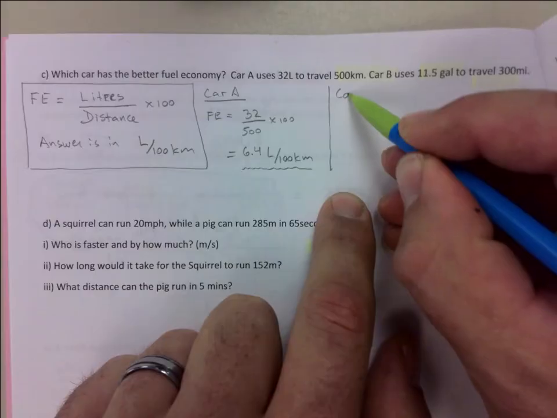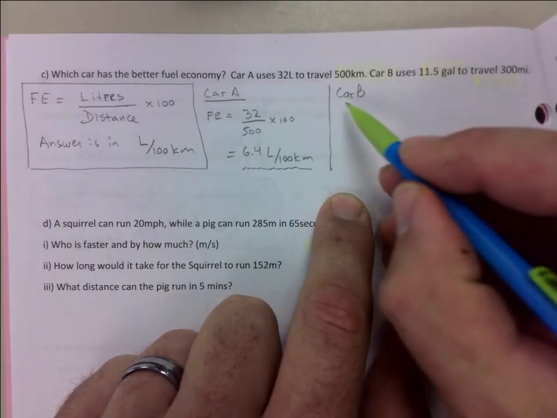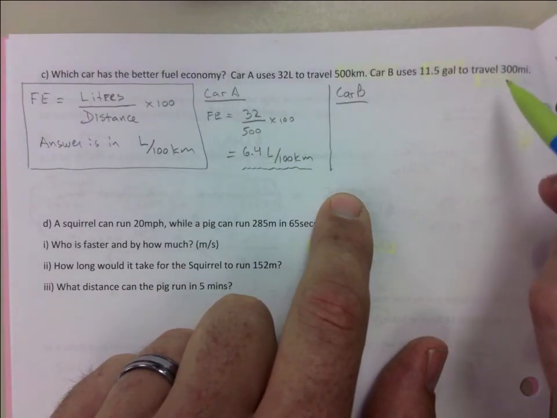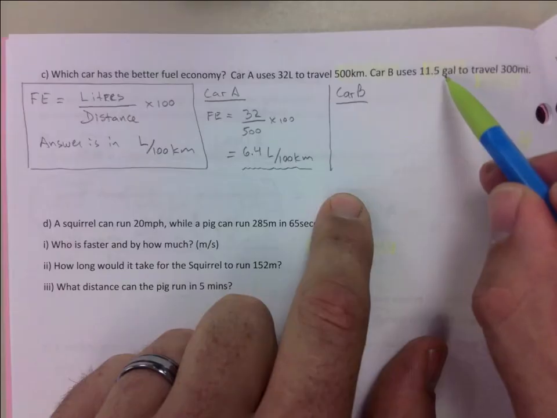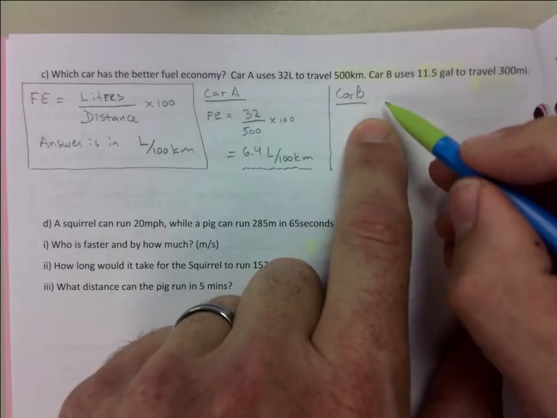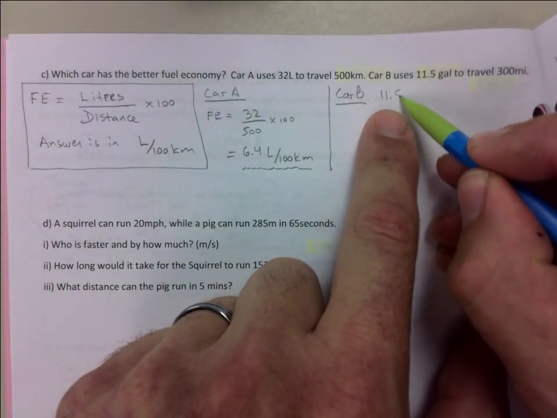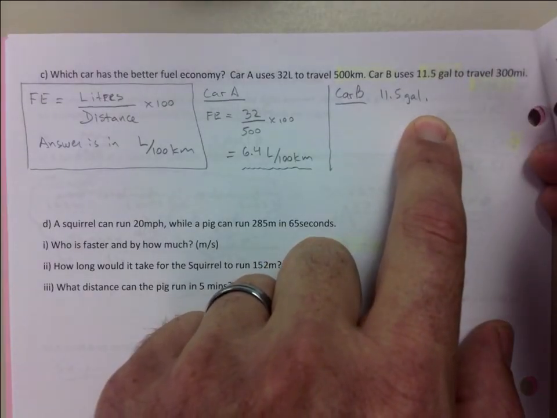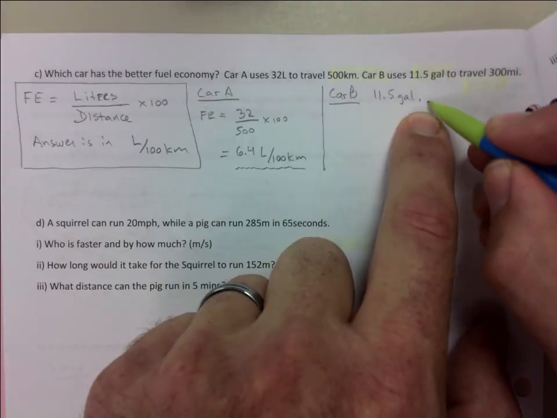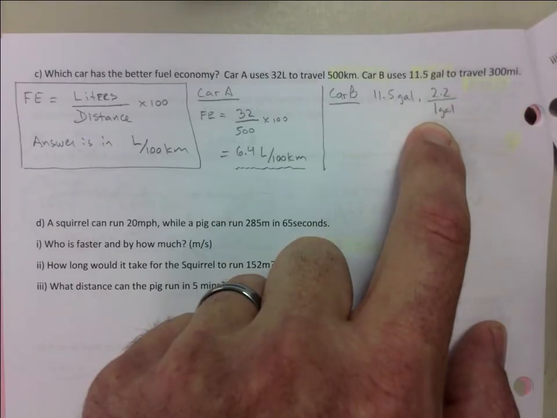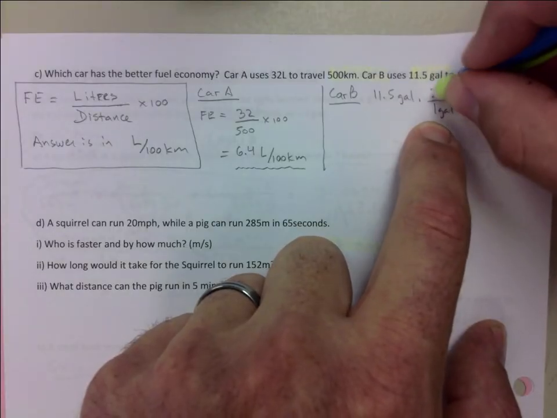Okay, car B. There's a problem, right? We have fuel in gallons and the distance in miles. So you have to do converting. You have to convert. So I'm going to go 11.5 gallons. Can you see that? I hope so. I'm going to go 1 gallon has 2.2, no. What is it? 3.79, right?